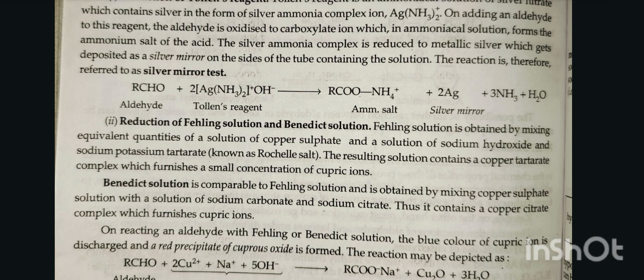The silver ammonia complex is reduced to metallic silver, which gets deposited as a silver mirror on the side of the tube containing the solution. This reaction is therefore referred to as the silver mirror test. Aldehyde plus Tollens reagent gives ammonium salt plus silver mirror.